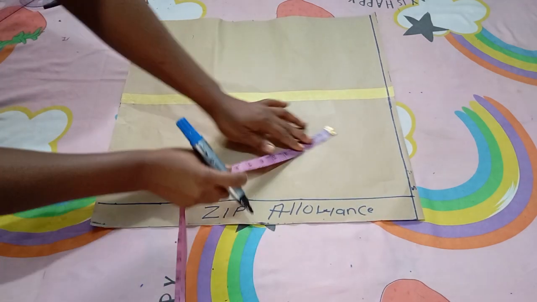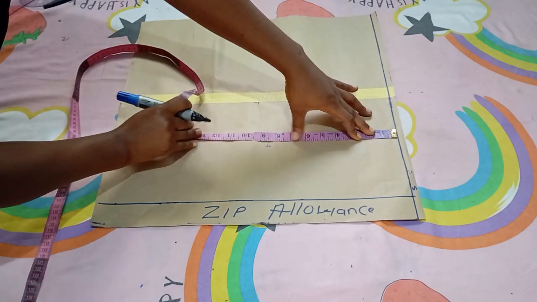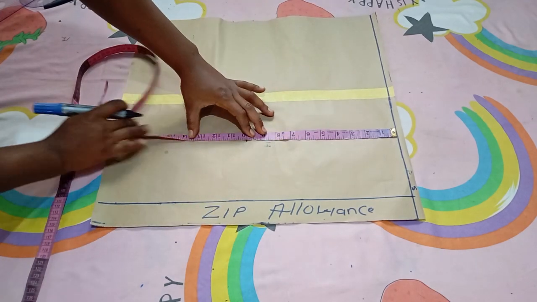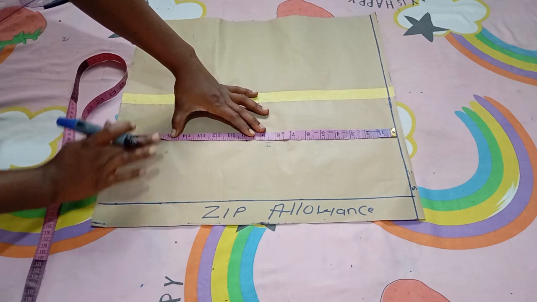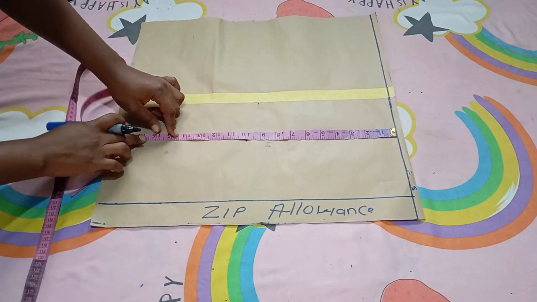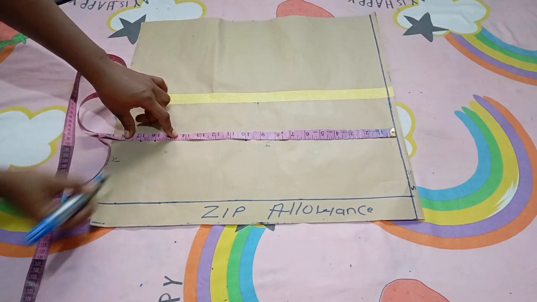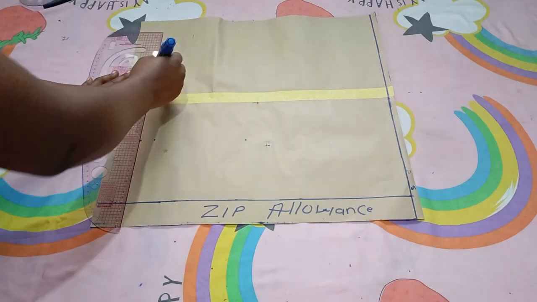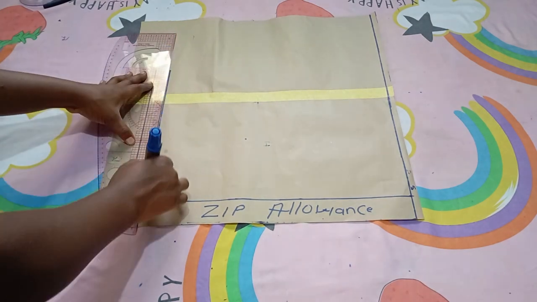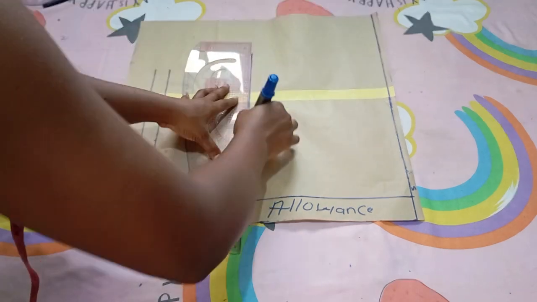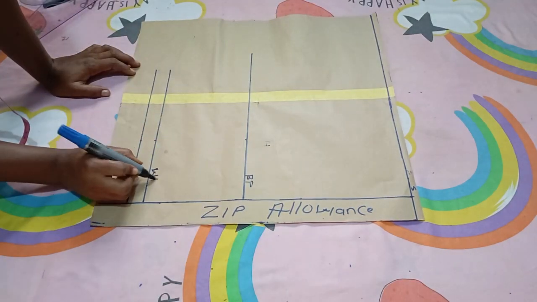So from the shoulder line, I came down by 10 inches for the bust point. We don't need the under bust measurement because there is no bust at the back. So from the shoulder line, I still came down by 16 inches for the waist length, and I also mark 1 inch allowance. Then I will use my ruler to extend this point that I just marked horizontally. Then I will label each of the lines that I just ruled.